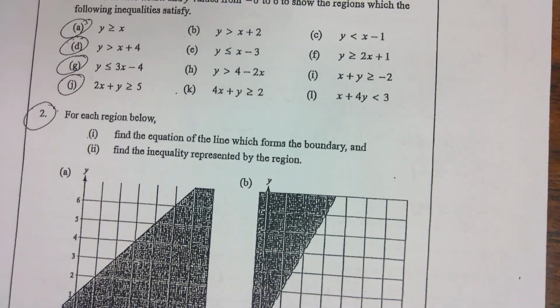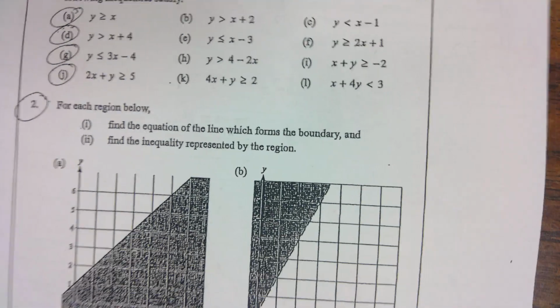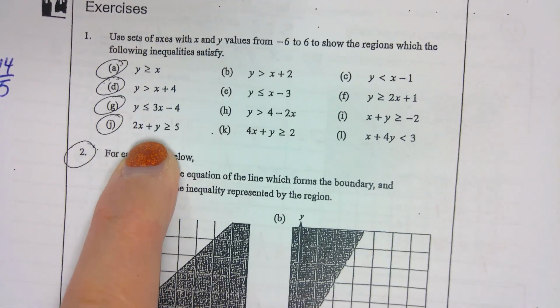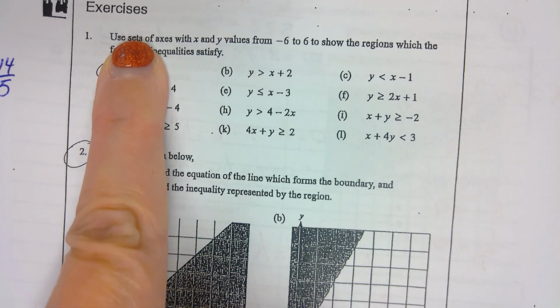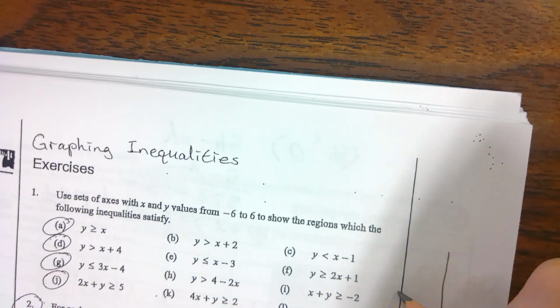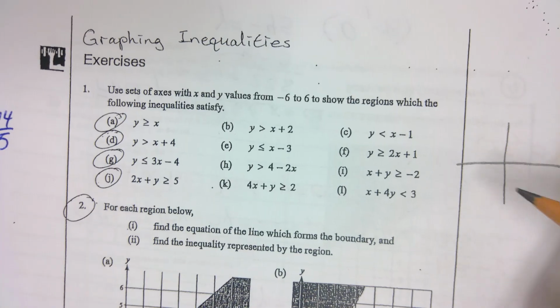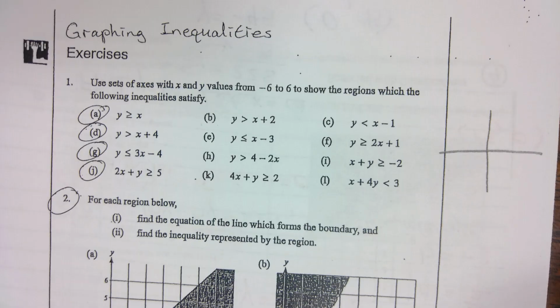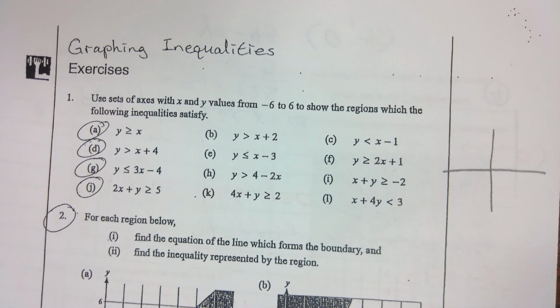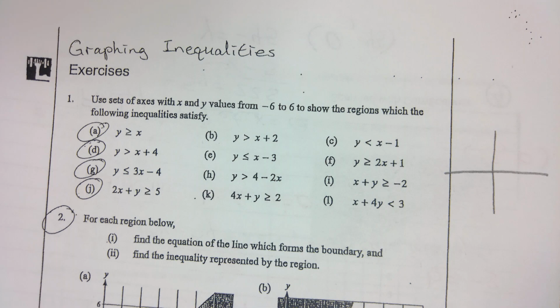So work on pages 6 and 7. These ones right here, it wants you to graph. So create a graph from -6 to +6, something like this. You can graph all of these on one. Actually, no, you can't. Why can't I graph all these lines on one graph? Because we're shading. That's right. If it was just lines, yeah, you can graph everything on one. But because we're shading, we can't.